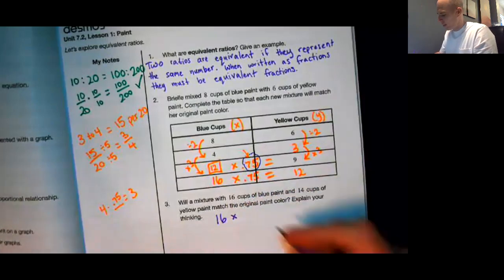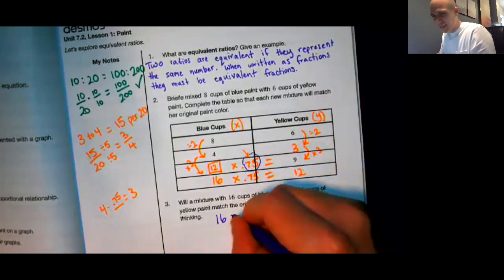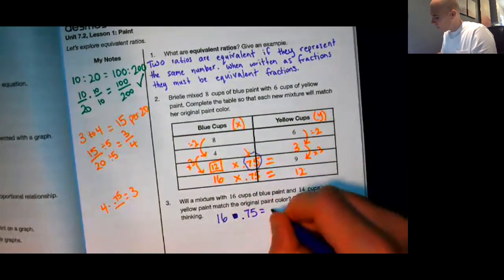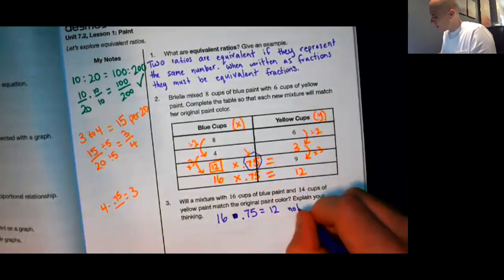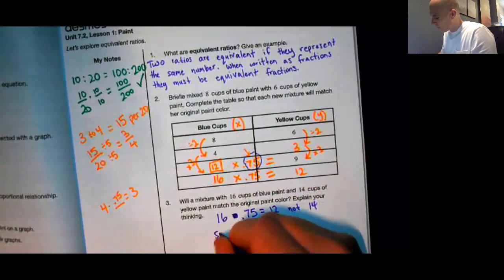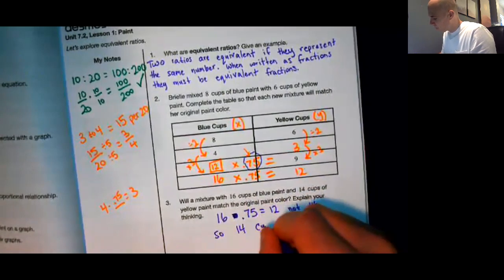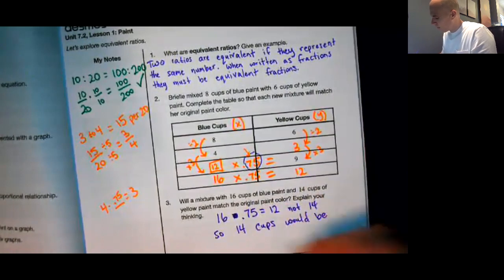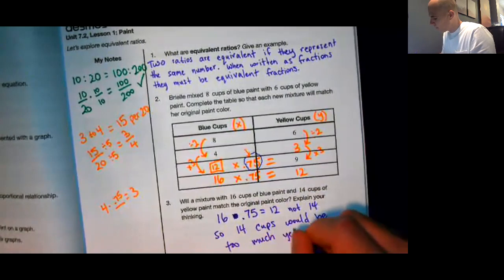You guys got to get used to seeing the dot, because X is like a variable all the time now. So I'm going to change that to a big old dot. 16 times 0.75 equals 12, not 14. So 14 cups would be too much yellow.